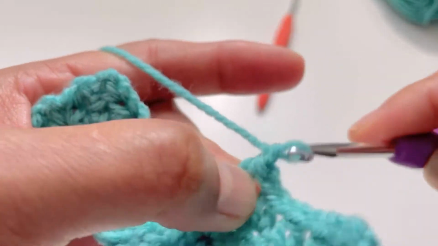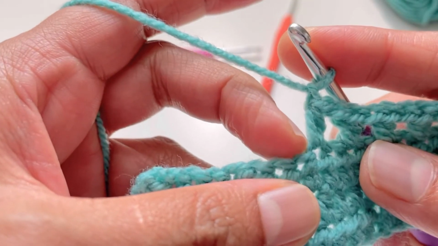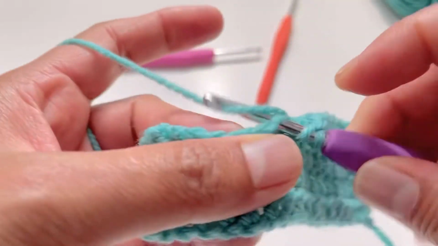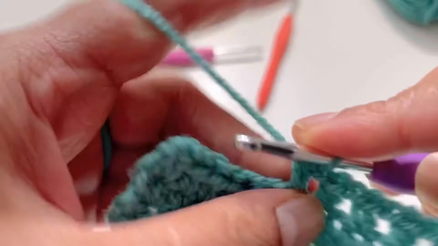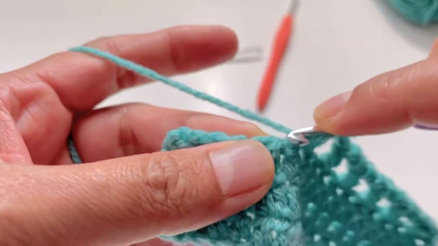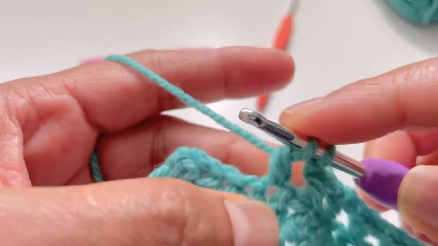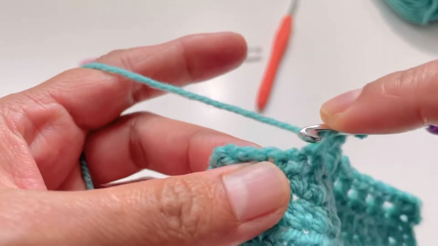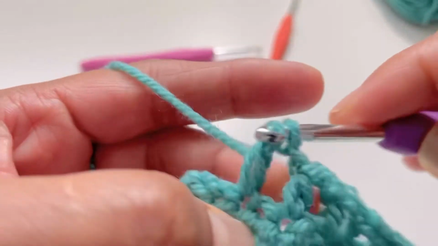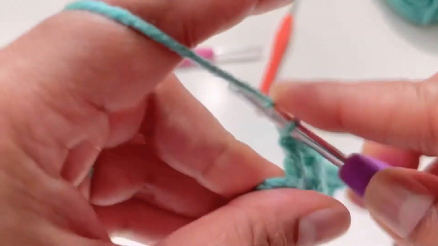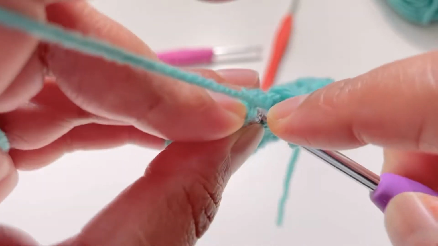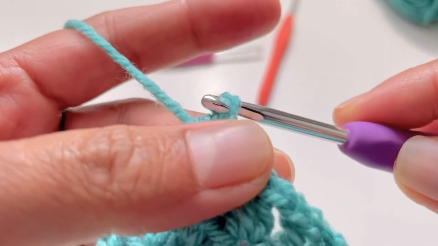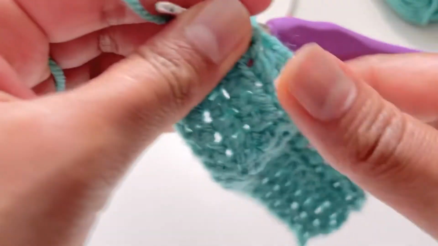Okay, now chain 1, leave this stitch from the previous row, don't work on it. Chain 1 again, leave this one, chain 1 and put it into the last chain.